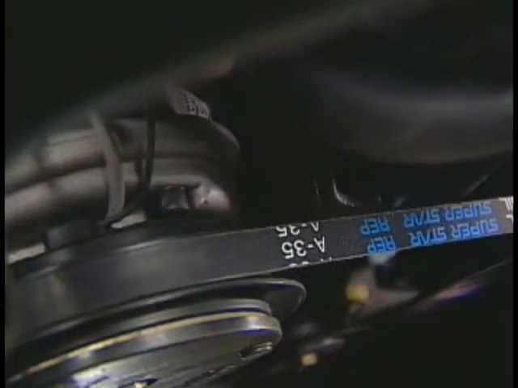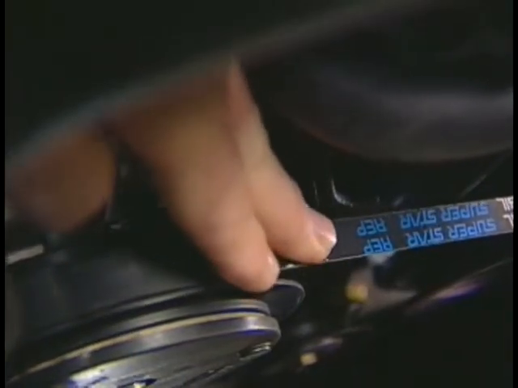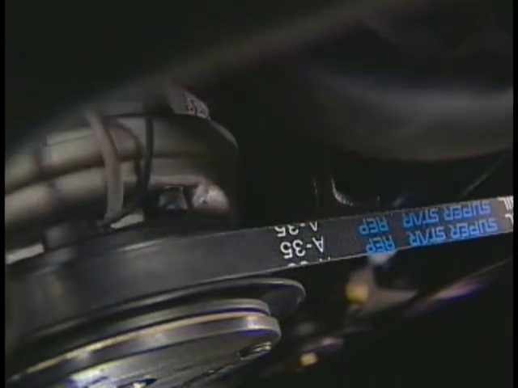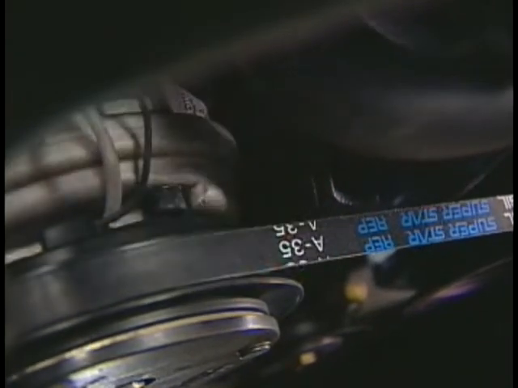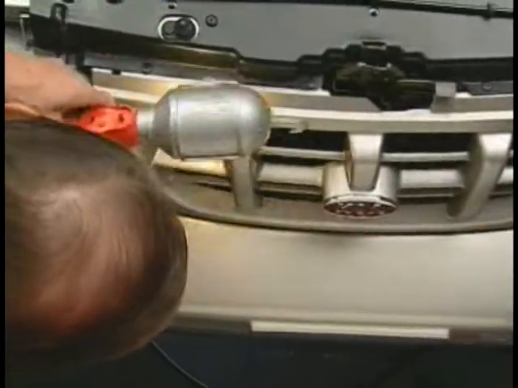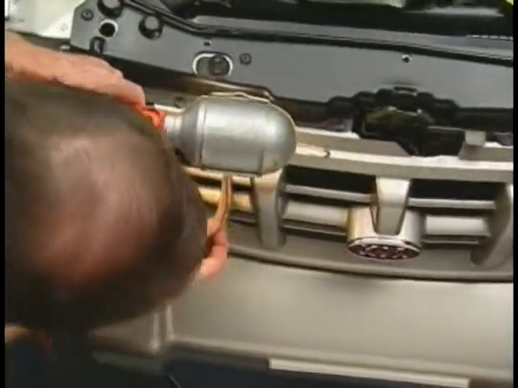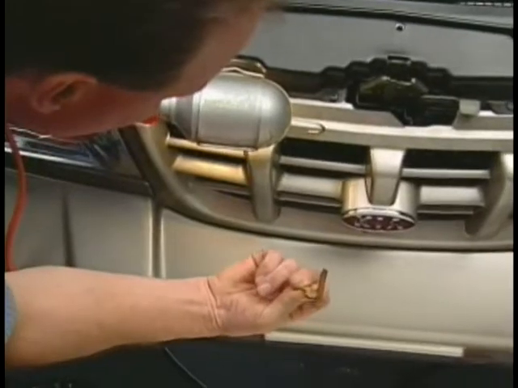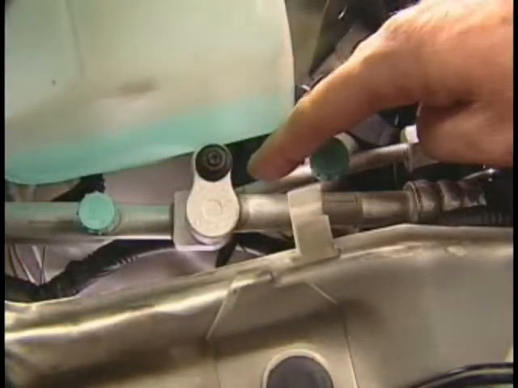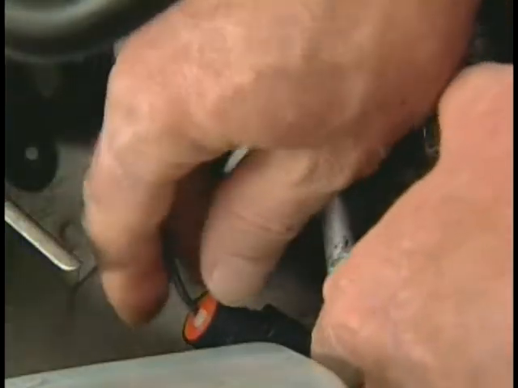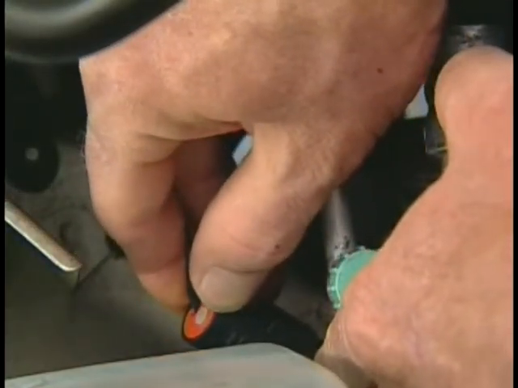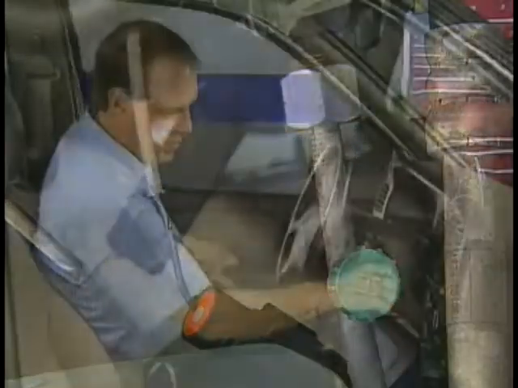If system pressures are not within normal ranges, start your component inspection by checking for worn or loose drive belts and bent or misaligned pulleys. Check the radiator and condenser for blockages caused by mud, dirt, or debris. Look for evidence of oil on all fittings that would indicate a leak. And wiggle all electrical connections to make sure they're tight and making good contact.